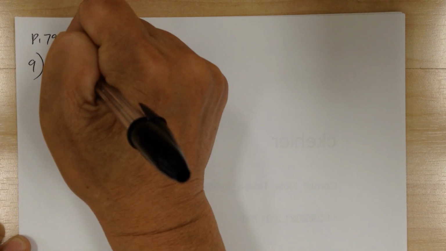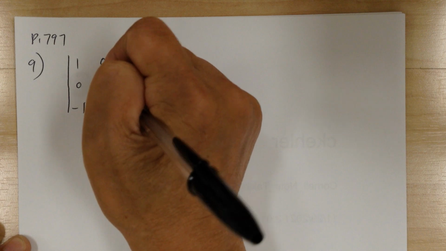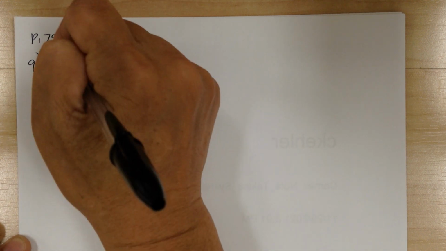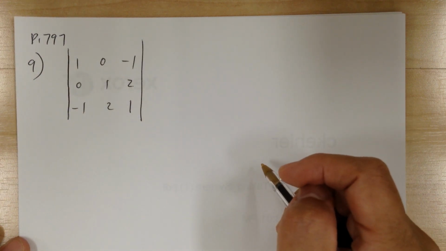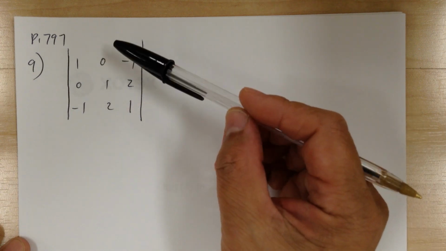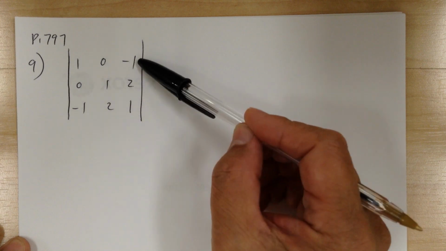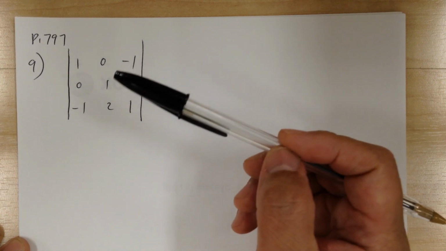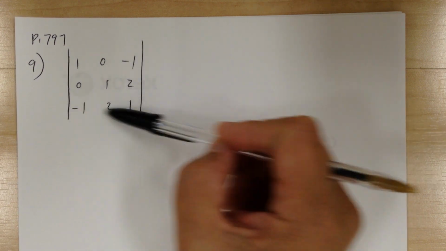Okay, number 9, you got 1, 0, negative 1, 0, negative 1, 1, 2, 2, 1. Okay, so this one, it doesn't tell you which column or which row, so you get to choose. So, yeah, this is a good choice because this one has 0 and 1 and negative 1. 0, 1, negative 1, right? Okay, this is a bad choice. This is probably the worst one.